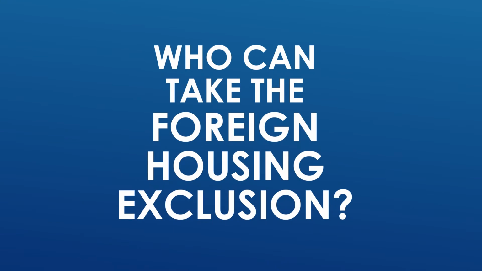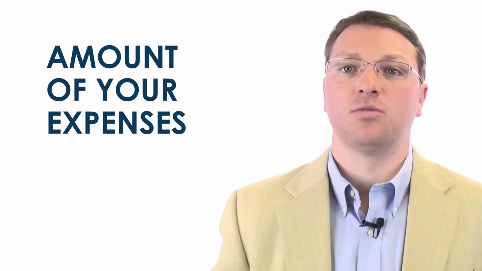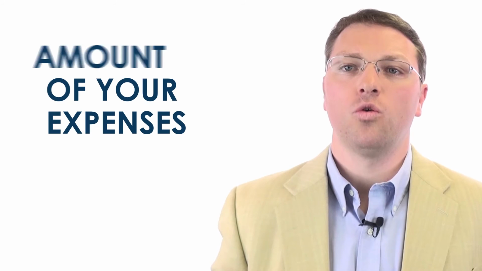Who can take the Foreign Housing Exclusion? If you meet the requirements of the Foreign Earned Income Exclusion, you may be able to take the Foreign Housing Deduction. It's dependent on both the amount of your expenses and what country you live in. If you don't qualify for the Foreign Earned Income Exclusion, you will not be able to take the Foreign Housing Deduction, as this is one of the main requirements.